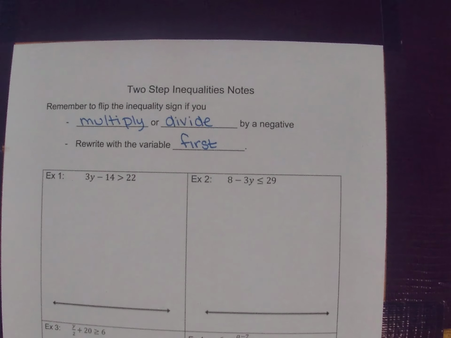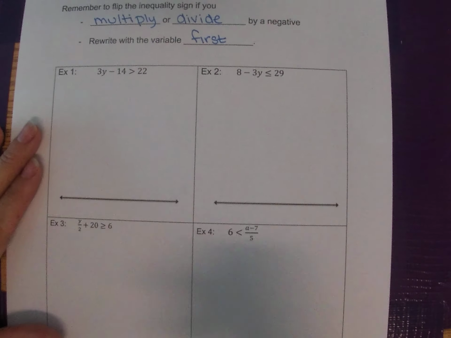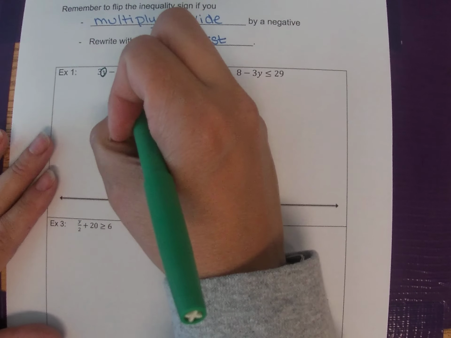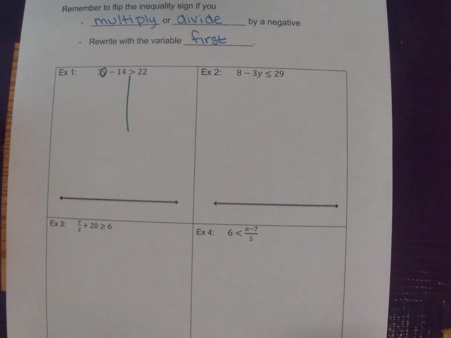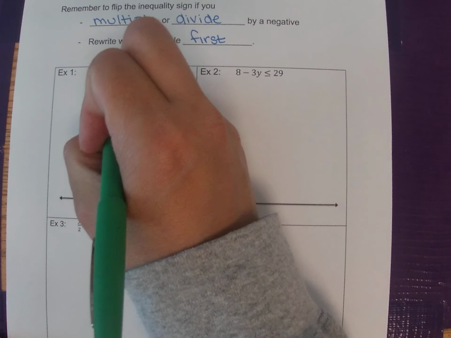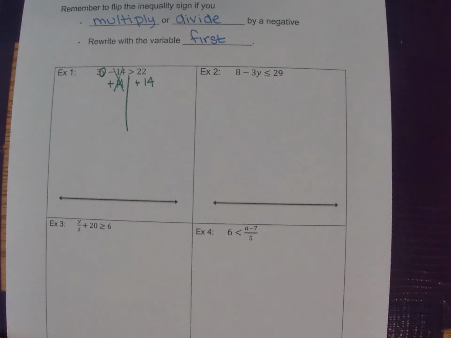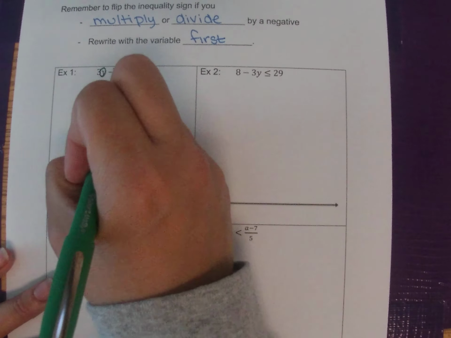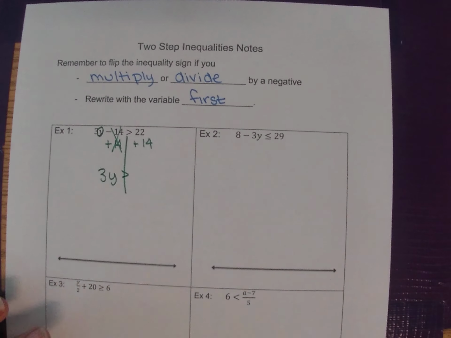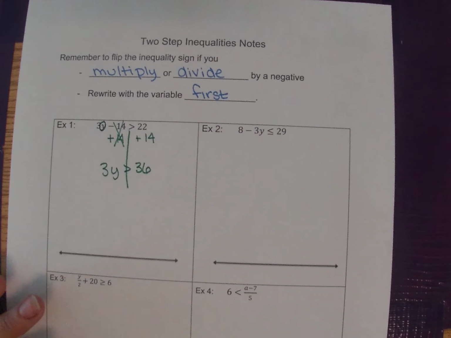In terms of solving, our steps are the same steps that we've been using the last couple days, right? So it's a two-step equation. We're still identifying our variable and drawing our line. We are going to undo any addition and subtraction first. So if I see addition and subtraction, which I do, I'm going to undo subtracting 14 by adding 14. So my 14s cancel and my 3y falls straight down. 22 plus 14 gives me 36.